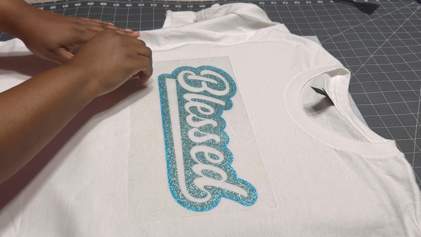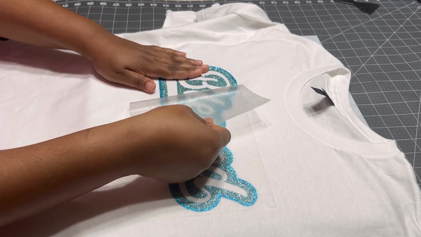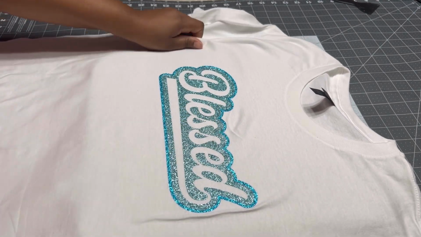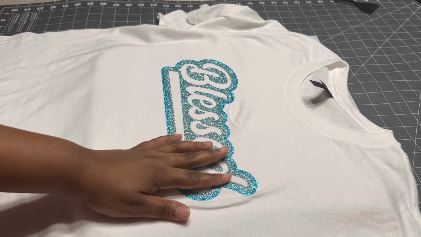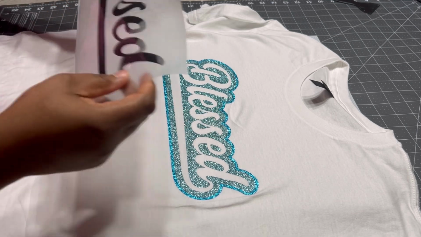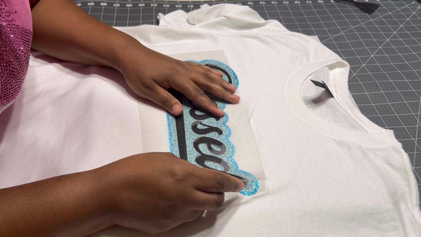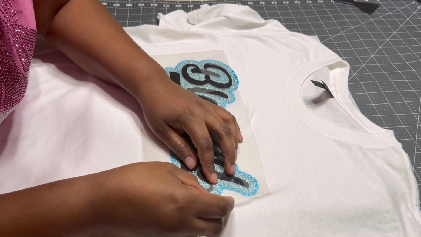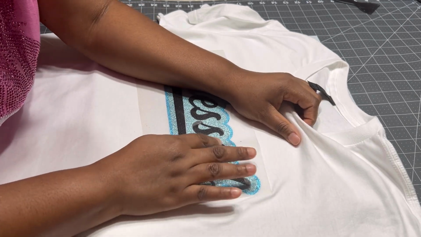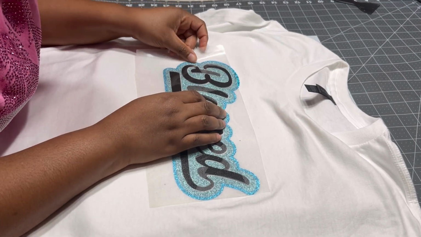Okay guys, so I'm gonna take it off. Then for the final layer, I think it looks nice also with the white alone.